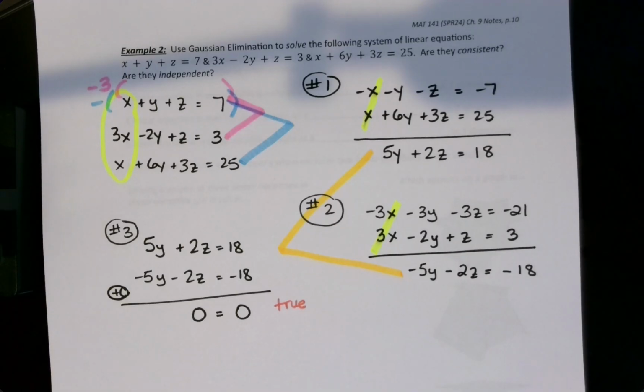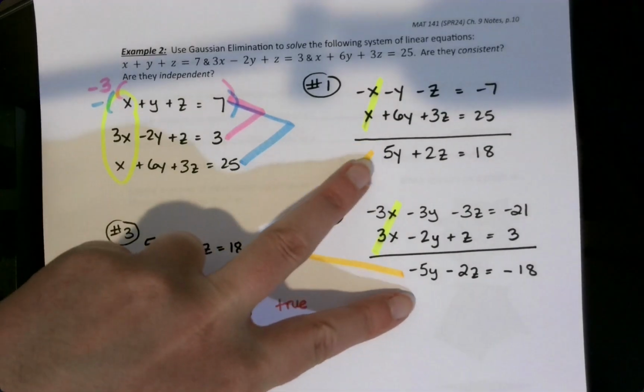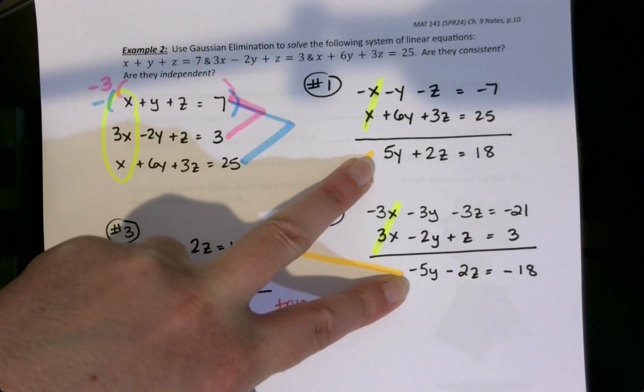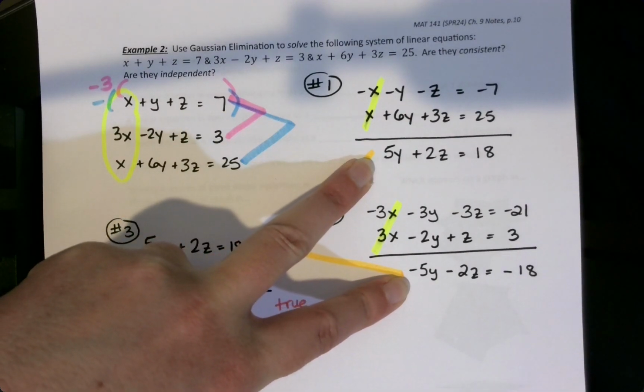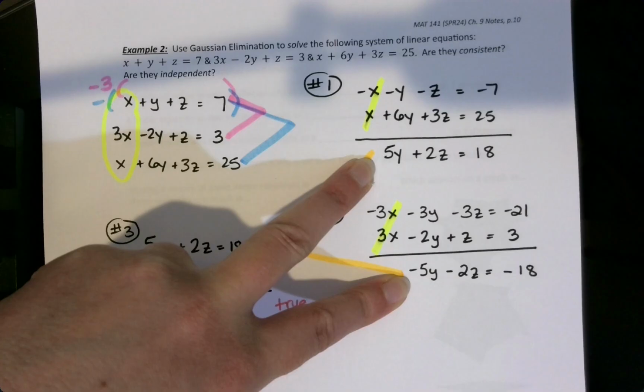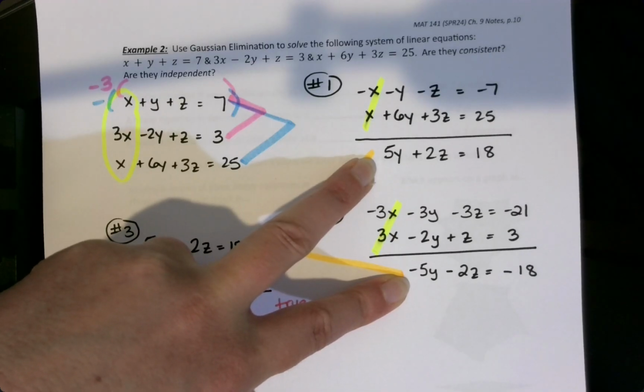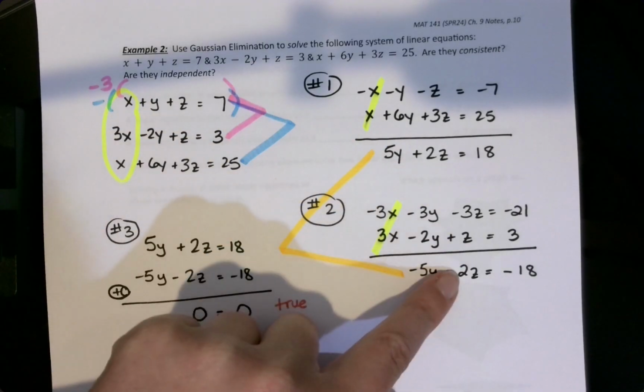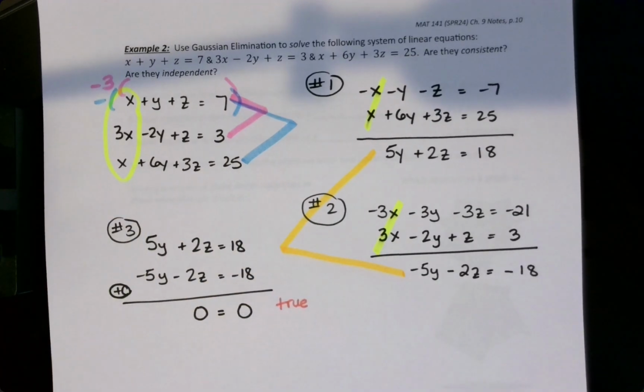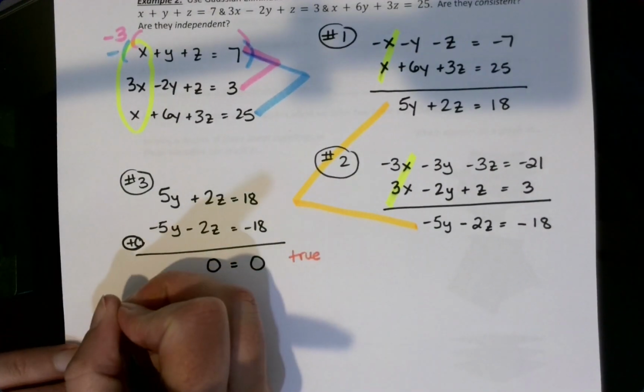Since it's a dependent case, we had the same two things right here. We can write our solution by solving for either y or z, one of the two remaining variables in one of these equations. It doesn't matter which of the two equations we use since they are the same thing. Looking at the coefficients for y and z, 5 and 2, I'm going to choose to solve for z just because it has the smaller coefficient.